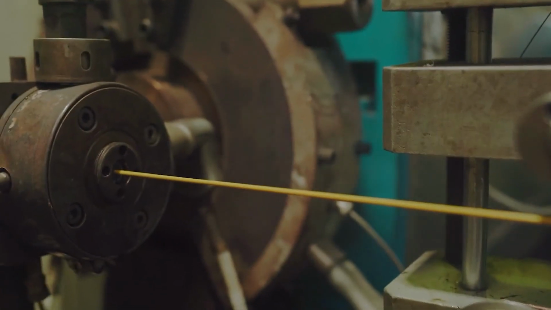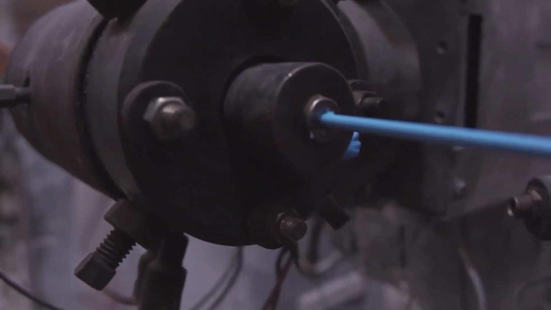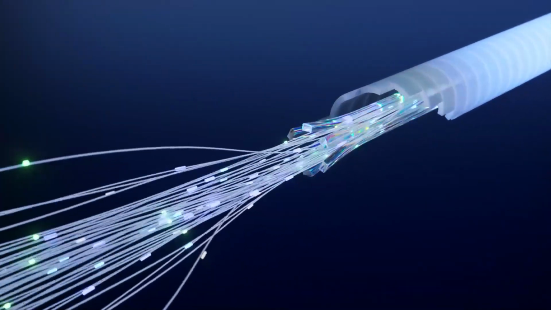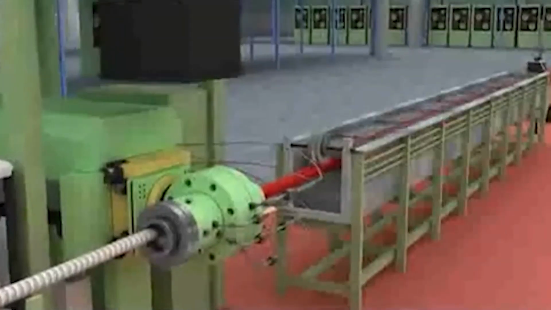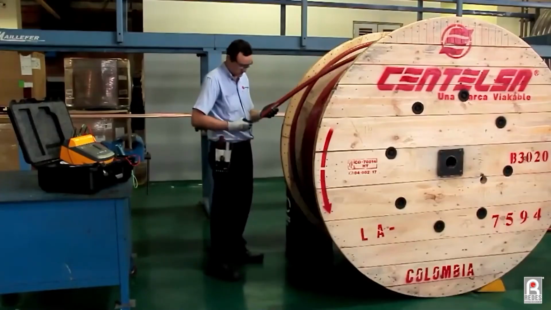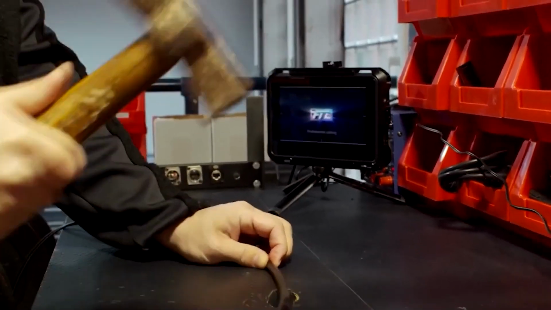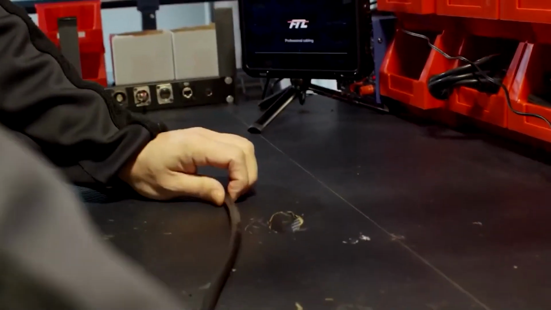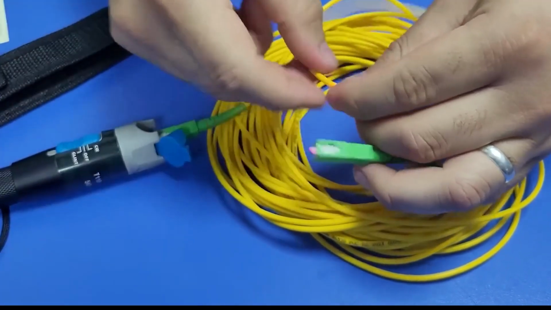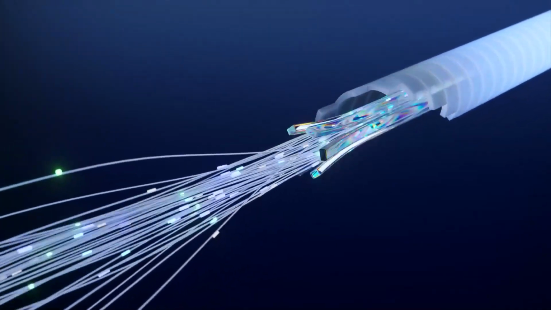Next, a polymer coating is applied. The assembly then passes through an extruder that applies a continuous layer of plastic material around the internal structure. This coating protects against abrasion, moisture, and direct contact with the environment. The cable is cooled, dried, and marked with technical information. Then mechanical testing begins. It is bent, subjected to tension, torsion, crushing, impacts, and flexing cycles. At the same time, light signals are sent through its fibers to verify that the optical quality remains intact.